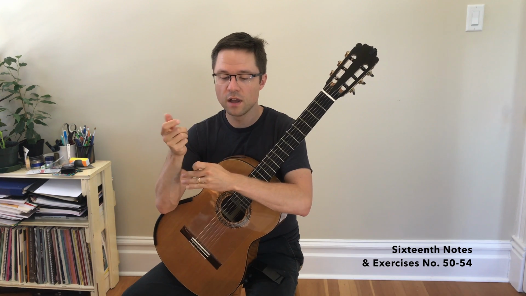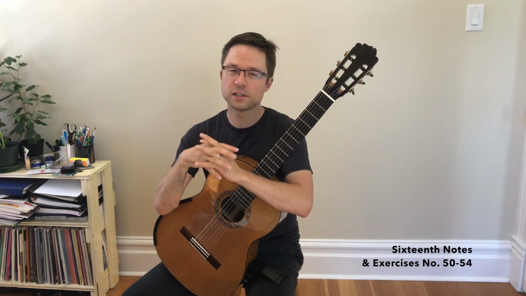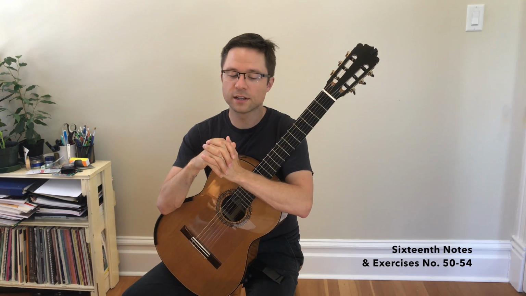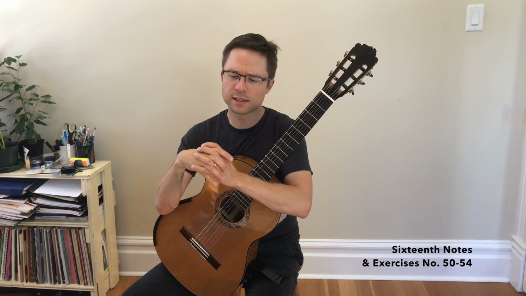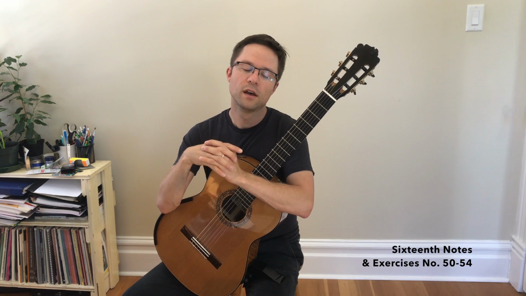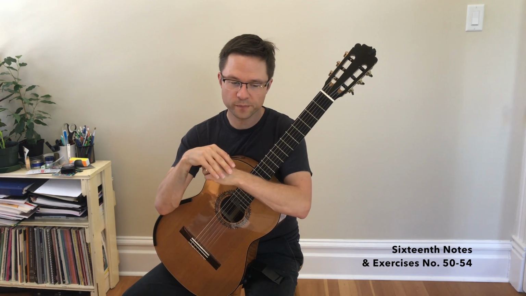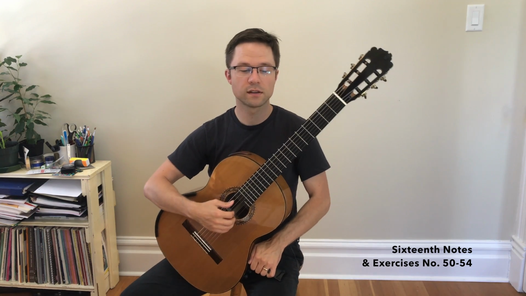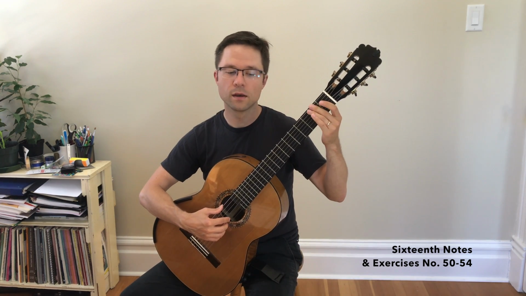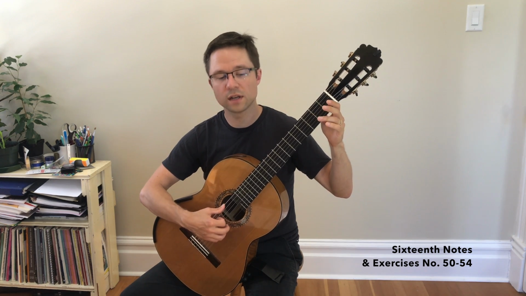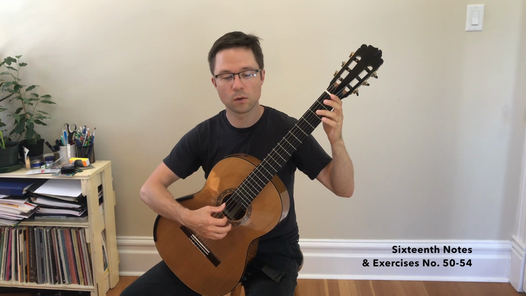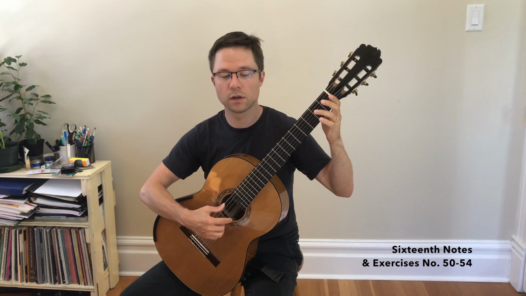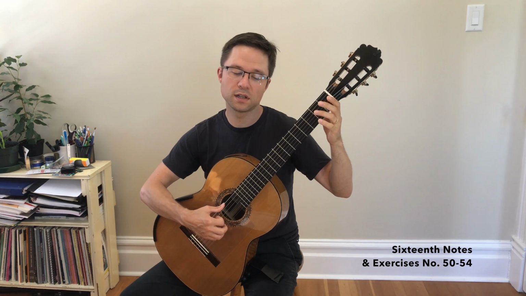Sometimes I'll leave out the first one or do a couple of other little tricky variations, but nothing too crazy. So I've left it pretty manageable for this book, just to give you a good, solid, firm grounding with 16th notes. And I think this is all you'll need for some time until you reach much higher levels. So let's start with number 50 in 2/4 time. 1, 2, 1, 2.